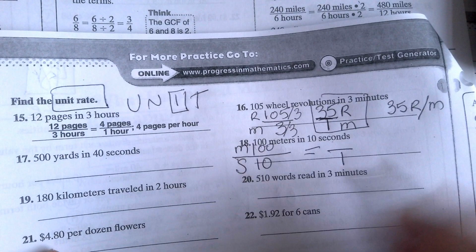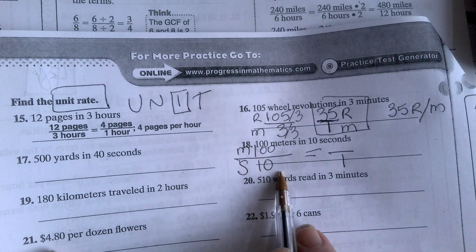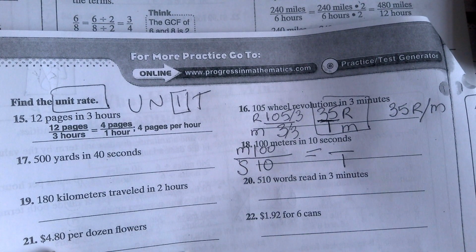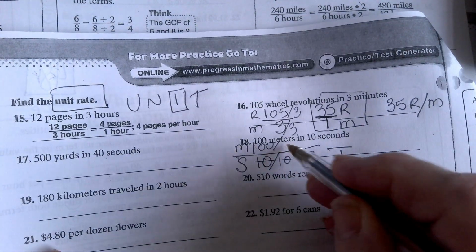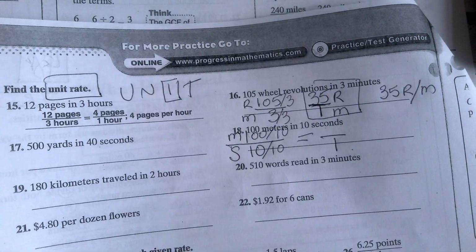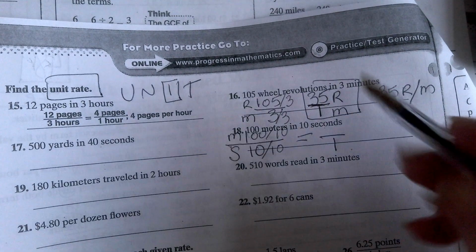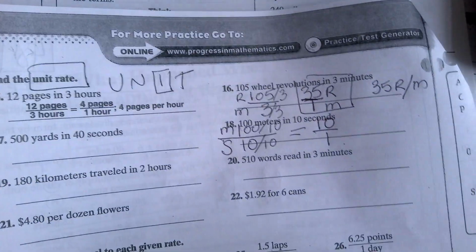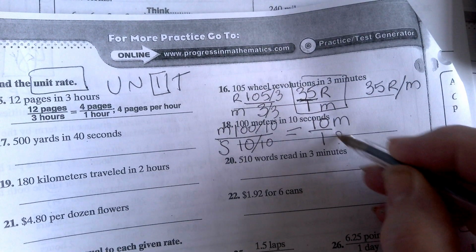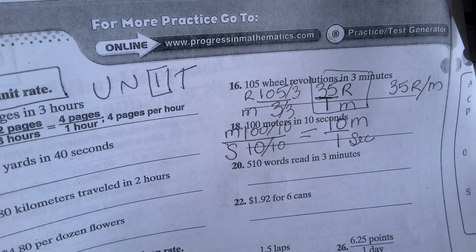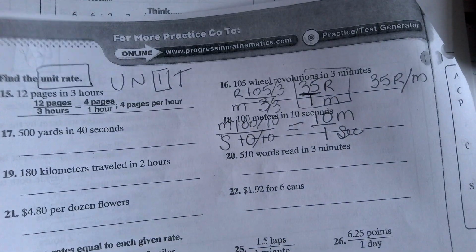So I want that bottom number to be a 1. 10 over. What would I divide by 10 to get it to be 1? 10. You divide it by itself. So 10 divided by 10 is 1. So I take 100 divided by 10, which is 10. So therefore, he can do 100 meters in 10 seconds or 10 meters per 1 second. We'll just do a couple more here.